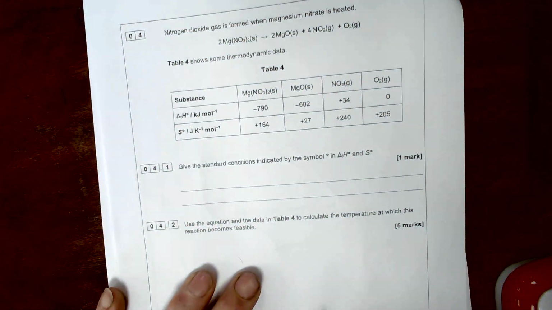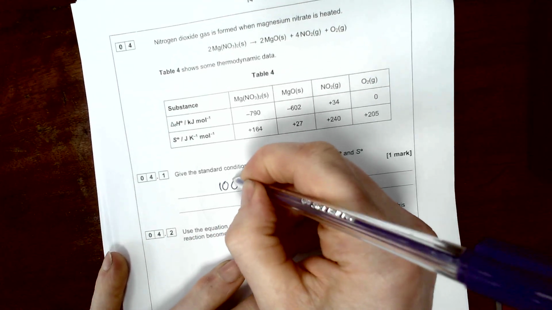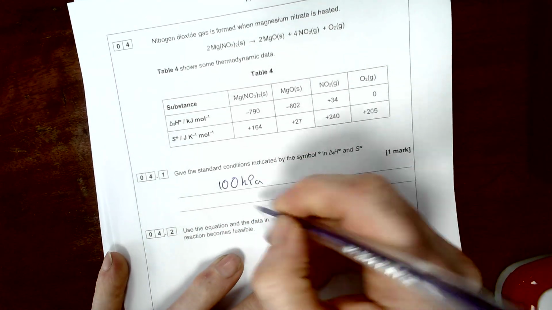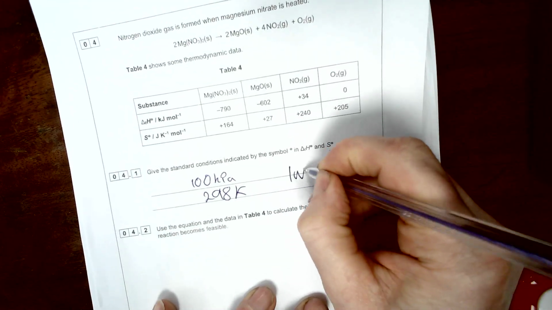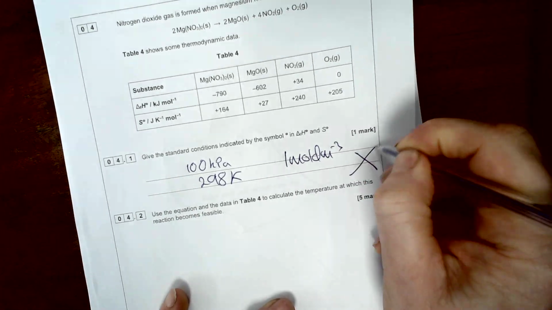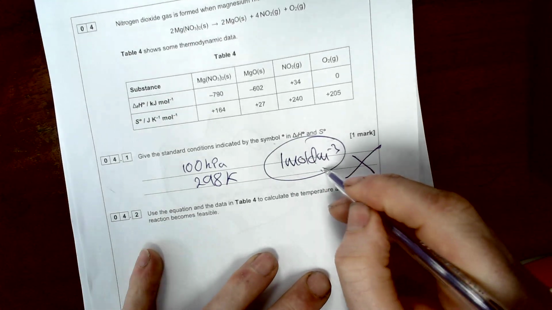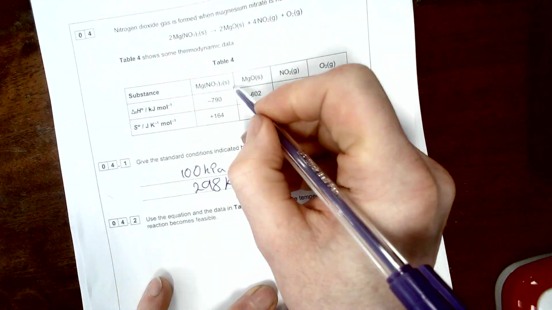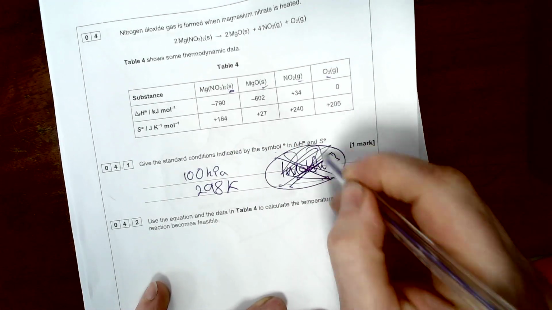Right, next. Give the standard conditions. Right, so standard conditions are 100 kilopascals and 298 Kelvin. If you wrote this as well, 1 mole per decimeter cubed, I might have given you the mark, but I shouldn't have given you the mark. I didn't realise why at the time. If we were dealing with solutions, that would have been acceptable. But in this table, you're dealing with solids and gases, so it's not relevant, and therefore you wouldn't have got the mark.